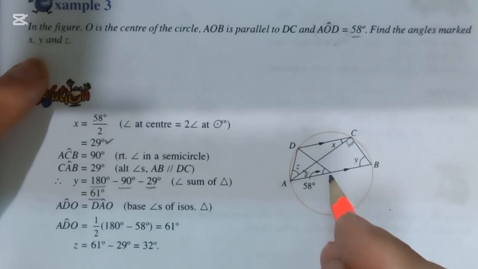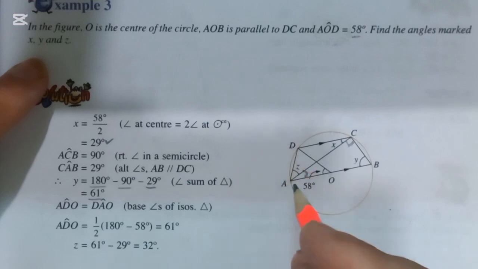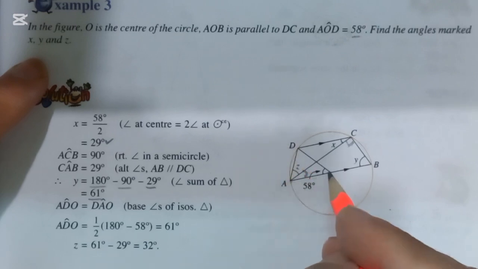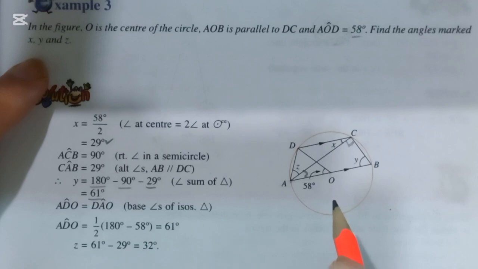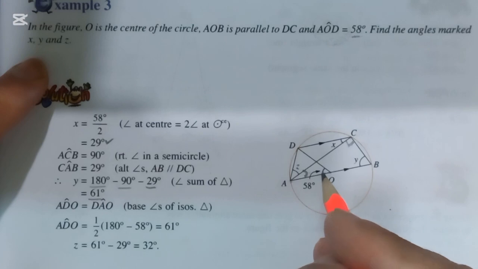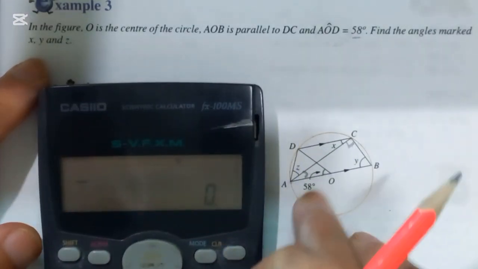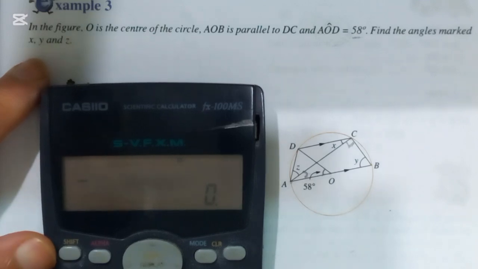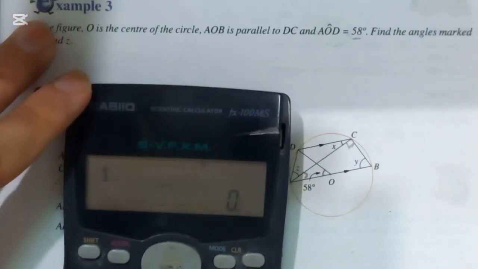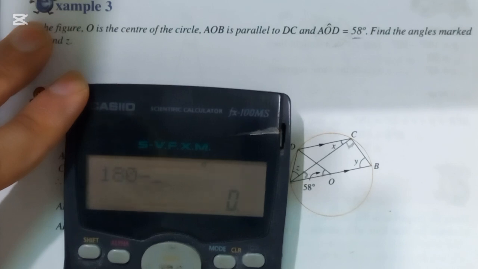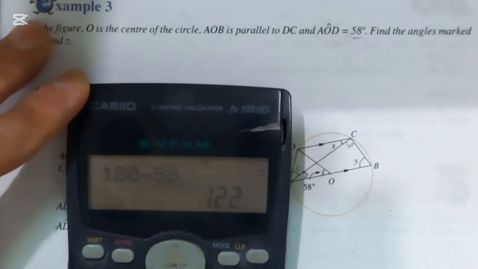Okay, now look into triangle OAD. OA and OD are radius. So this is 58. First we will subtract 58 from 180. So look now, 180 minus 58. So this is the angle which is obtained.